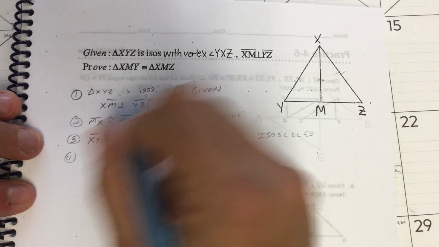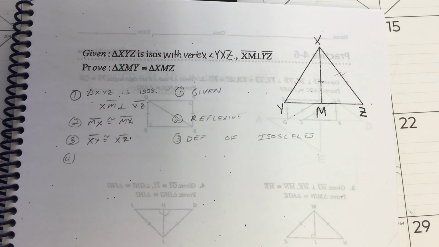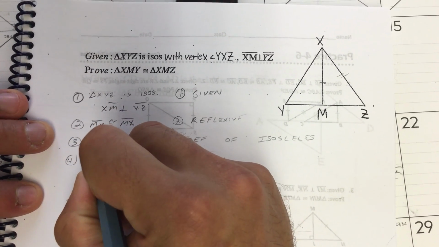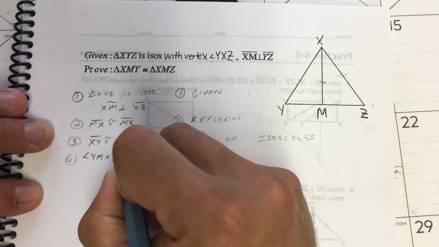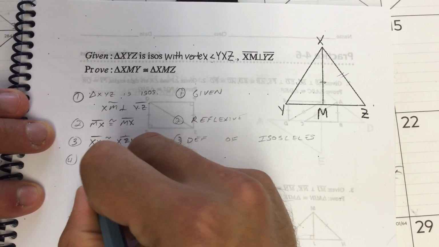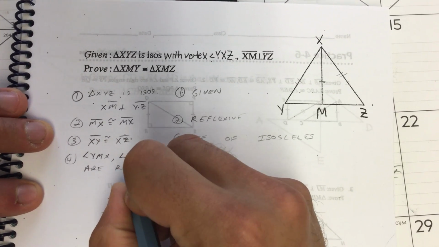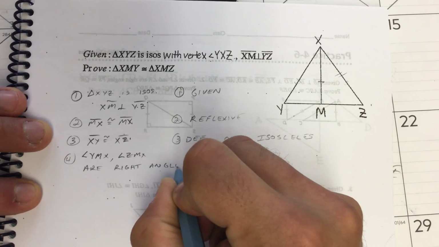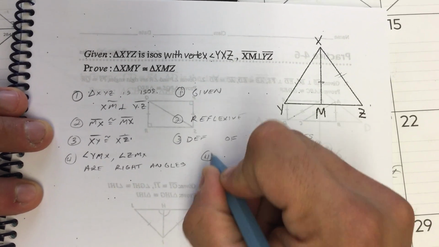Then 4, if XM and YZ are perpendicular, that means angle YMX and angle ZMX are right. And that's by the definition of perpendicular.